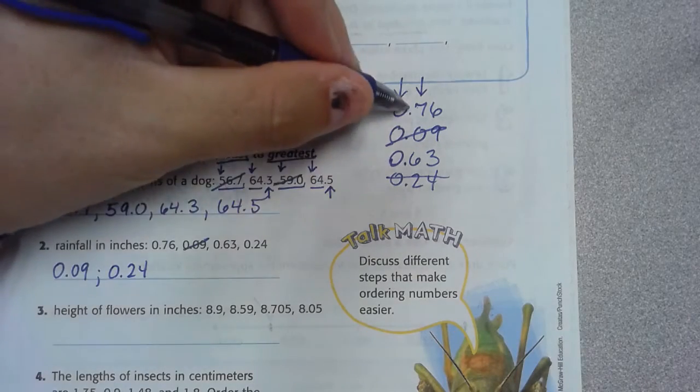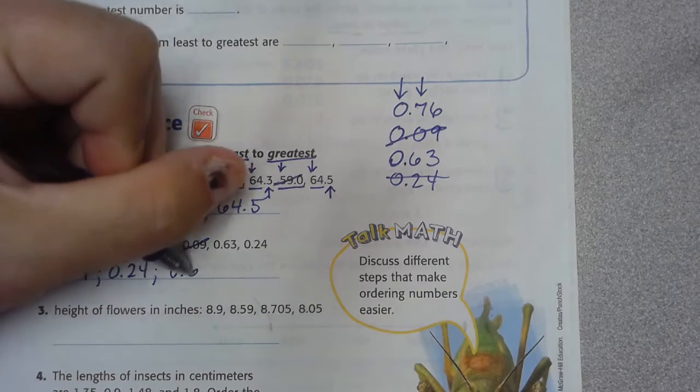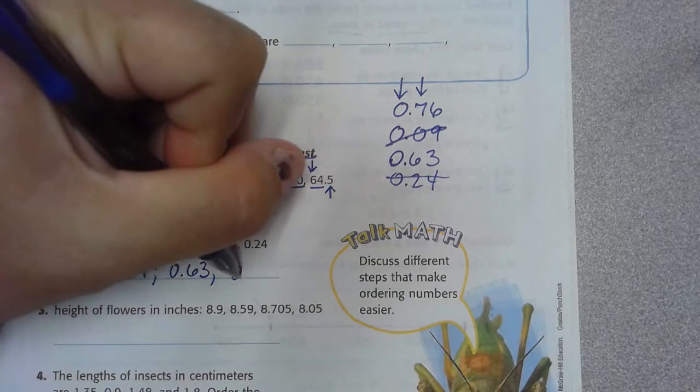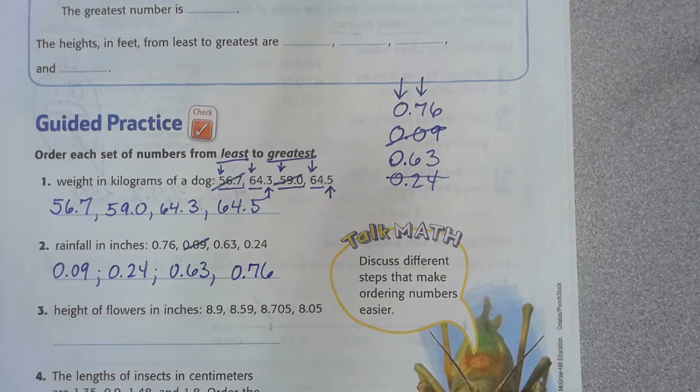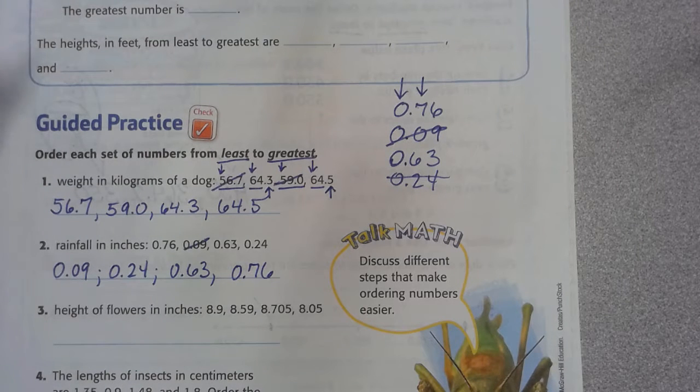Which one's the smaller? Yep, 63. And then finally we have 0.76. And that's, again, smaller to the biggest. This lesson is probably one of the tougher ones because it's decimals. It's not like you just have 22, 28, 40. I mean, decimals are a little bit tougher.